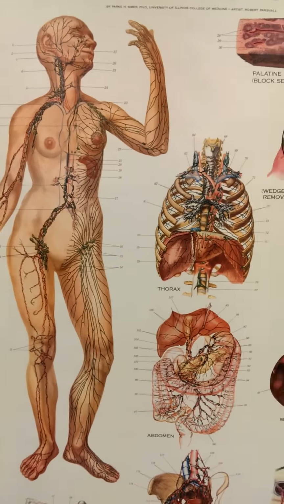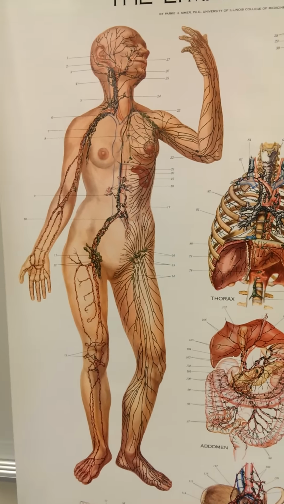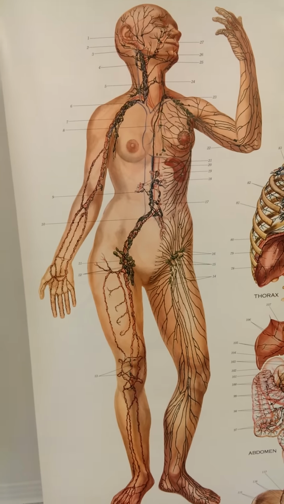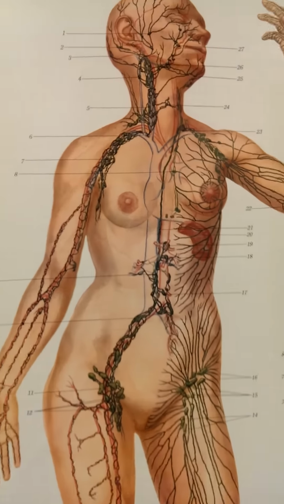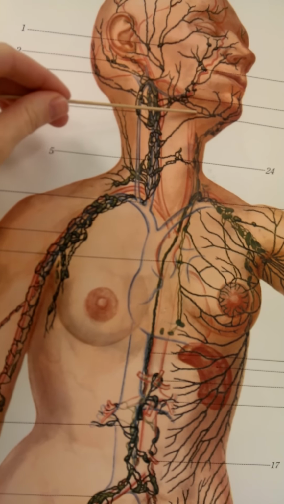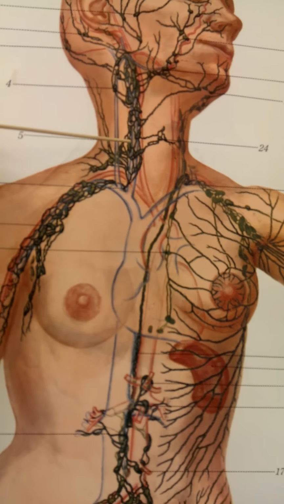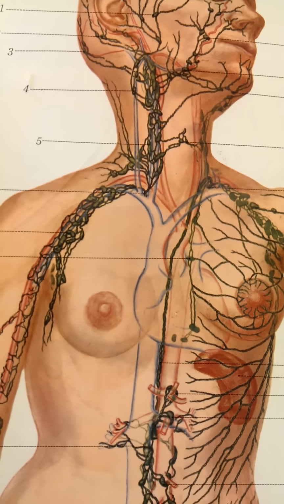Morning, everybody. Today we're going to take a look at our lymphatic system chart. We're going to start off by naming the nodes. Now, we name our lymph nodes according to the region that they're found in. So any of these nodes that we're seeing up here in the neck are going to be called cervical nodes. Each of those green structures is a cervical node.